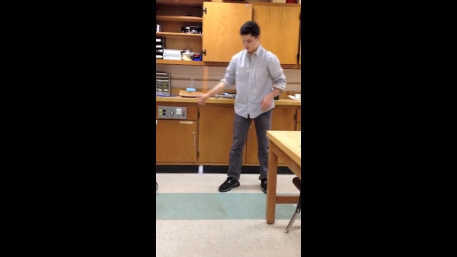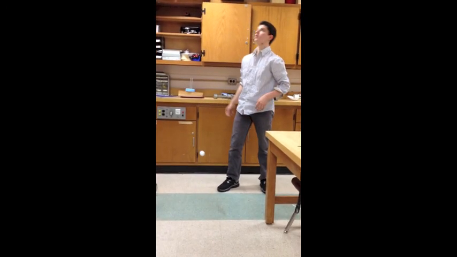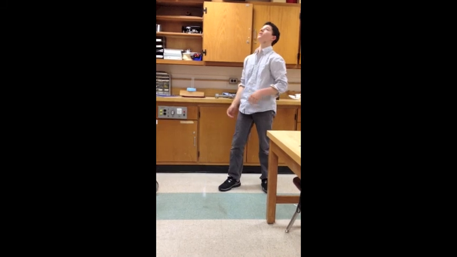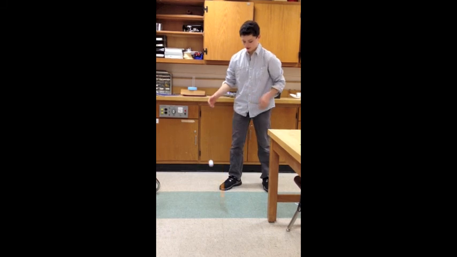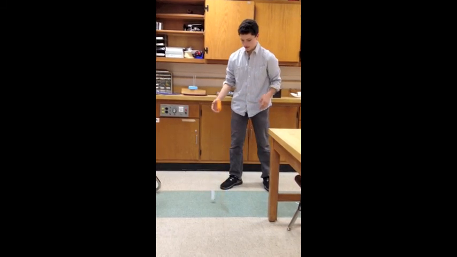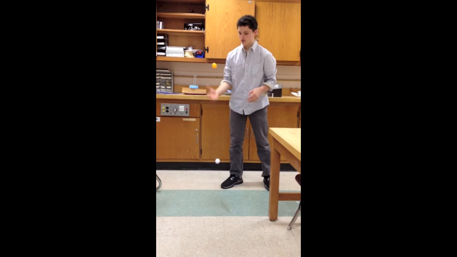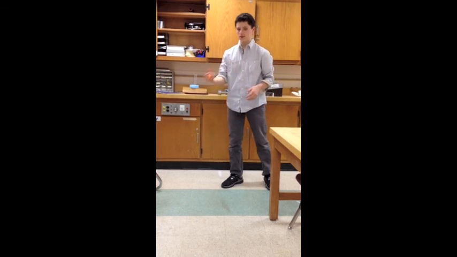Now, when you bounce a ping pong ball, it doesn't usually go that high. This is because the momentum that originally was in the golf ball is being transferred into the ping pong ball. Because it's less mass than the golf ball, it's moving at a much faster velocity, making it go much higher.